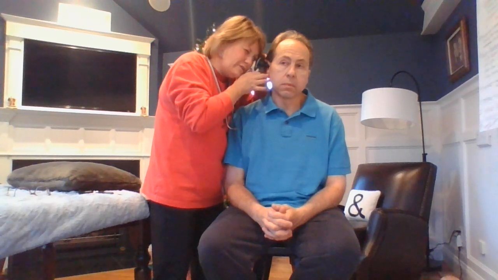What I'm going to be doing is looking at certain structures within the ear and making notes of that. To do the exam, I'm going to pull up and away from the ear. I'm going to go into the ear canal. I'm going to keep my hand on the patient's cheek just to make sure that I'm not getting too close. In the ear canal, I'm looking for any foreign bodies, for any discharge, any redness or swelling, none of which I'm seeing. I'm also making note that there's minimal wax or minimal cerumen.